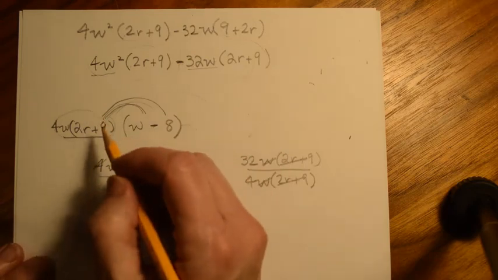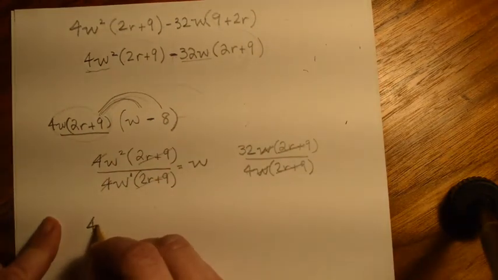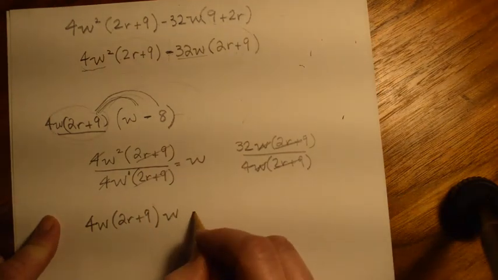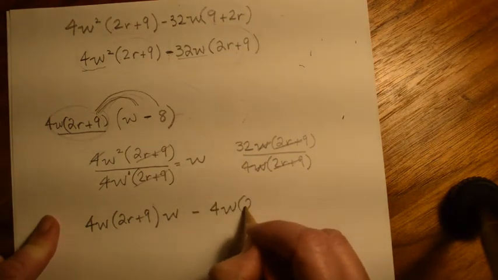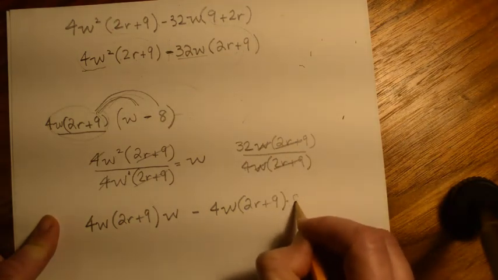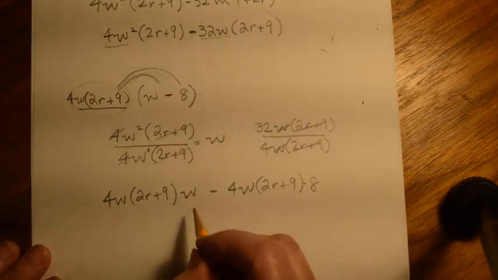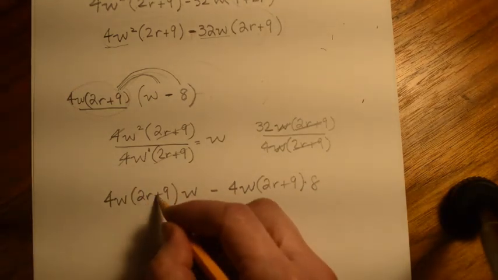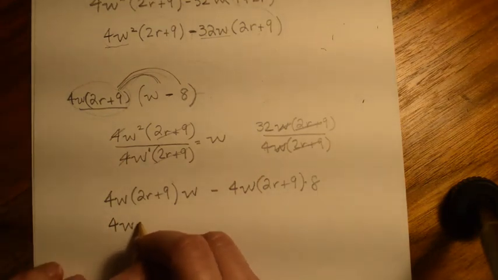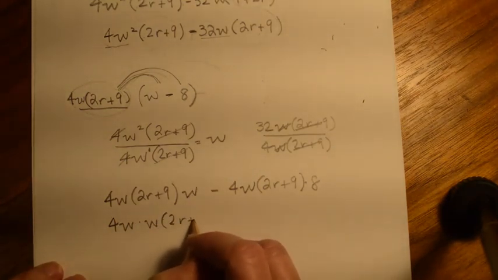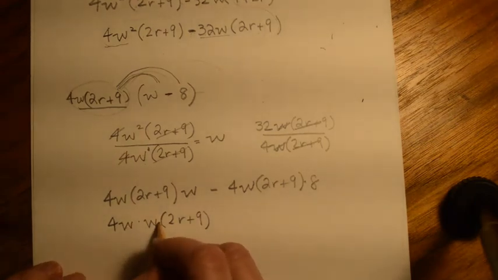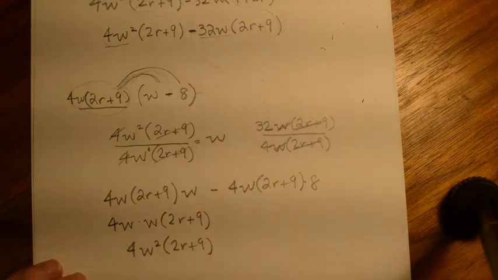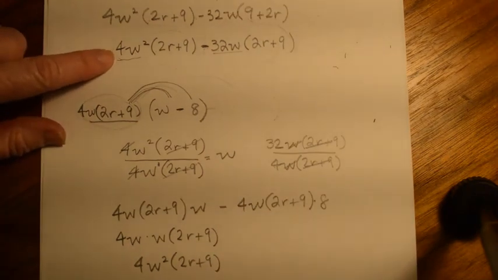Let's just check that. So we've got 4w times 2r plus 9 times w minus 4w times 2r plus 9 times 8. Again, multiplication is commutative, so I can put these in any order. So I'm going to switch these two. So I've got 4w times 2r plus 9. And then w times w is w squared. That's exactly what we had right up here.